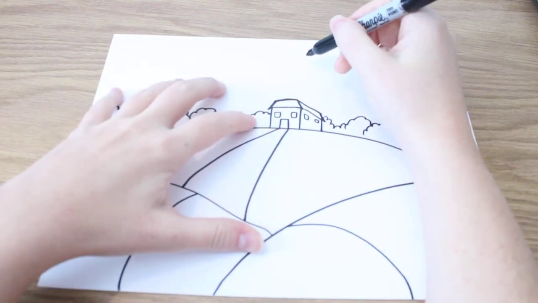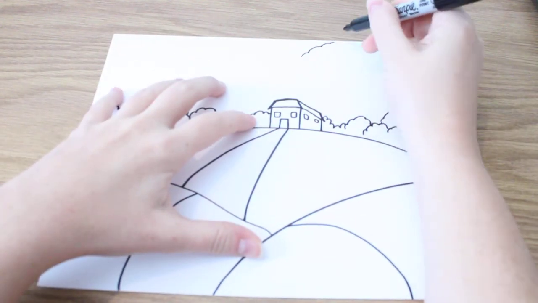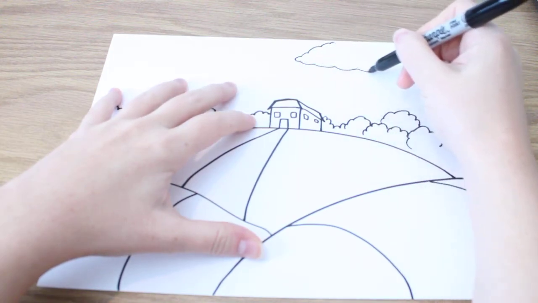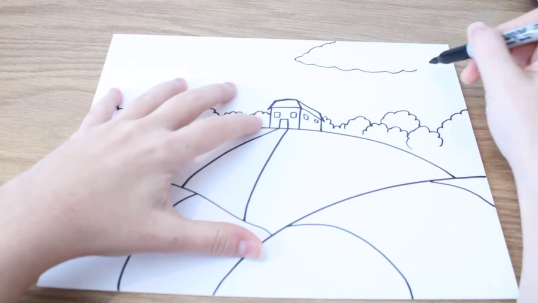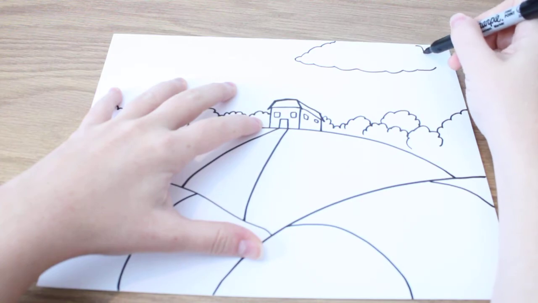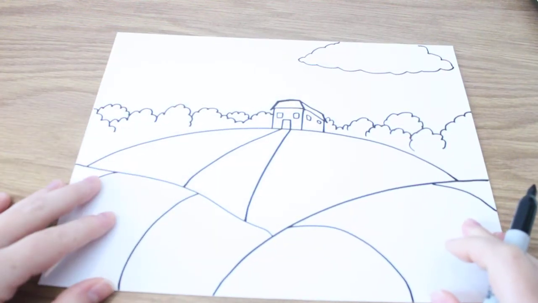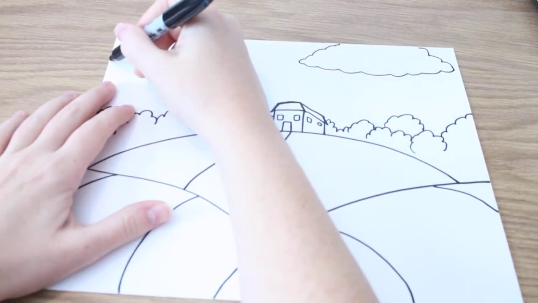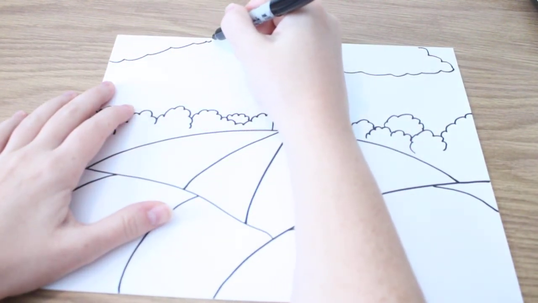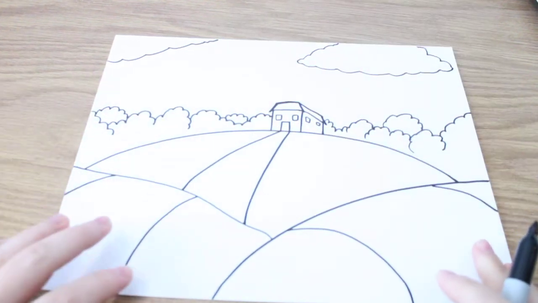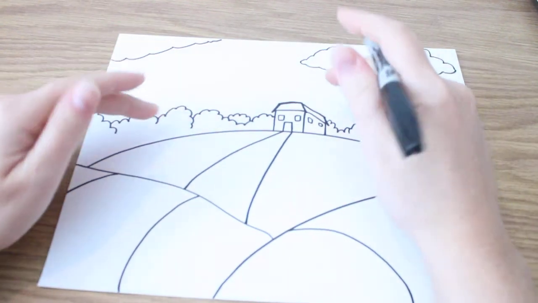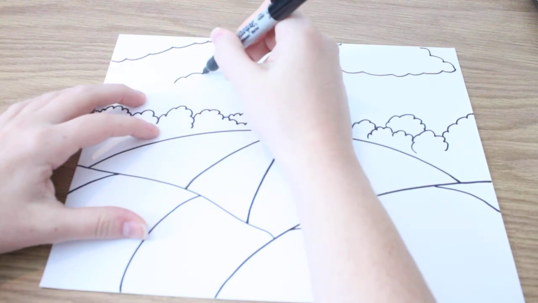So I'm gonna have some clouds up here that are quite big. Maybe even go off the page. And then as I go down, I'll have a little bit smaller clouds.